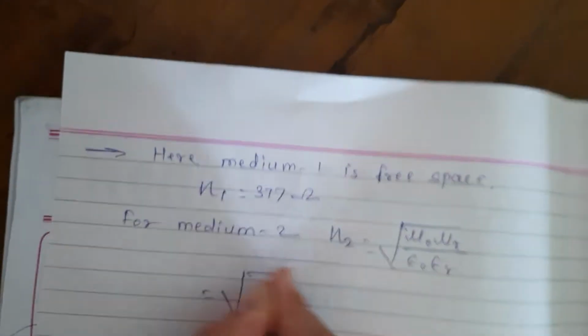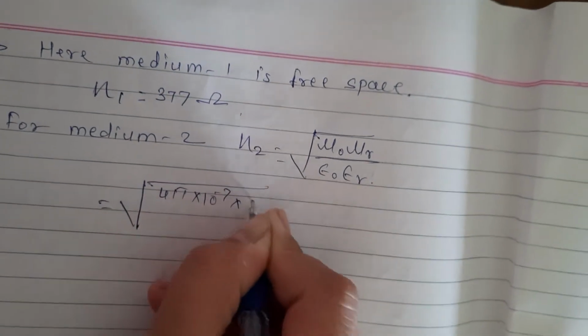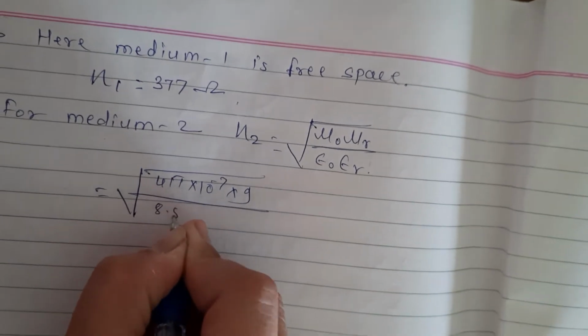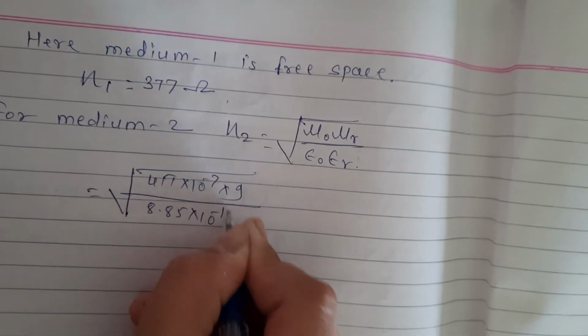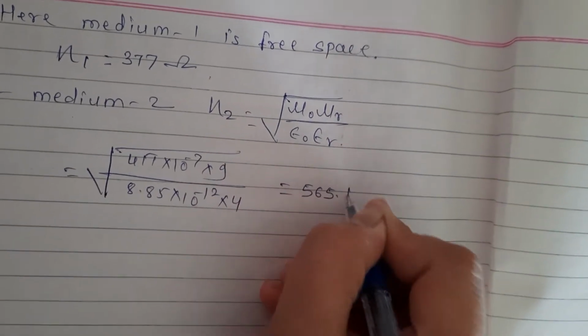So it is equal to the square root of 4 pi into 10 raised to minus 7 into 9 divided by 8.85 into 10 raised to minus 12 into 4. So this value is 565.10.